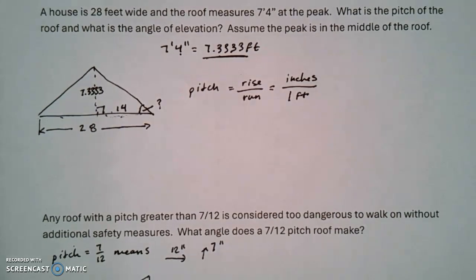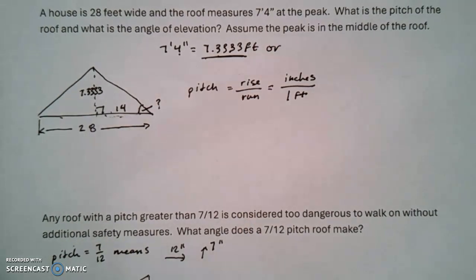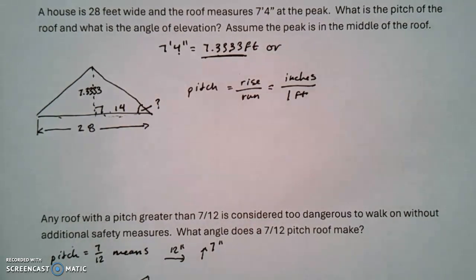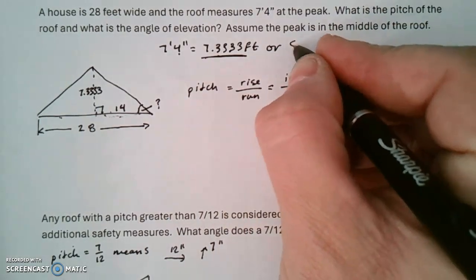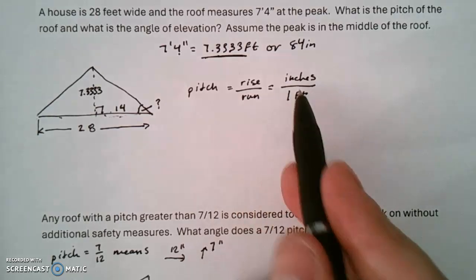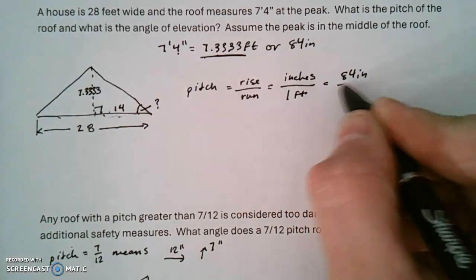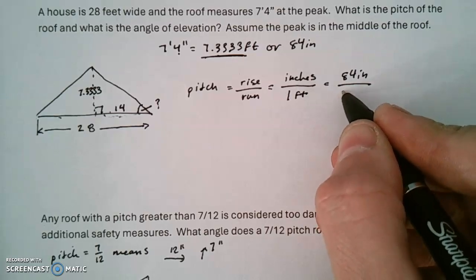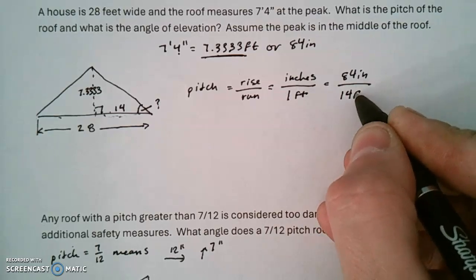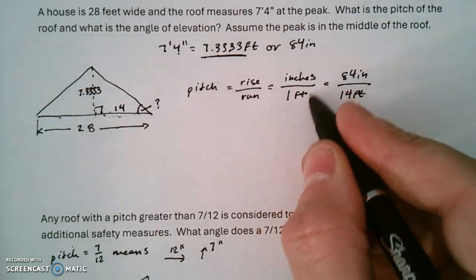Okay, so the way we're going to do this is we're going to say, look, this is the same as 84 inches, or this many feet. So for the pitch, I want to put 84 inches over 14 feet.